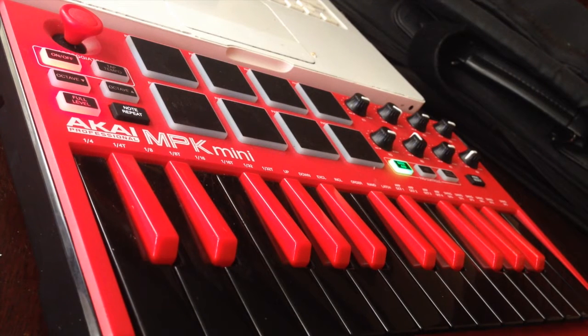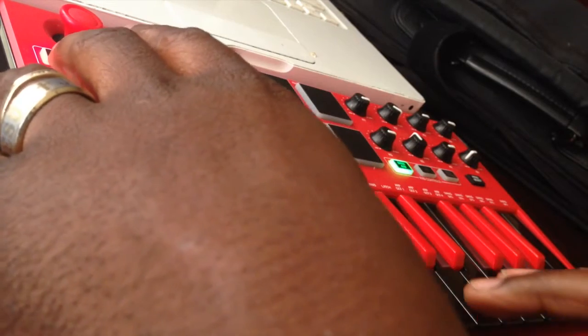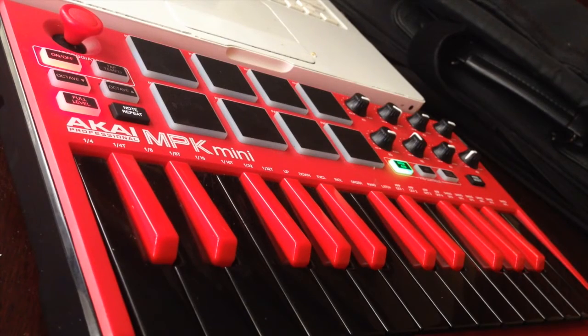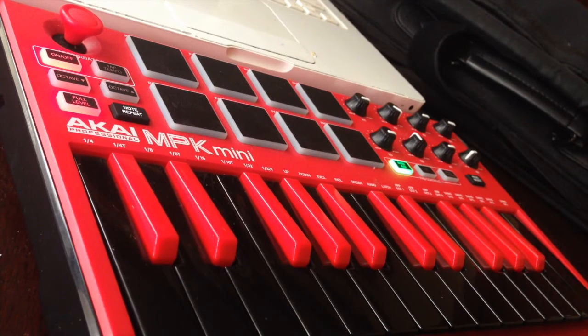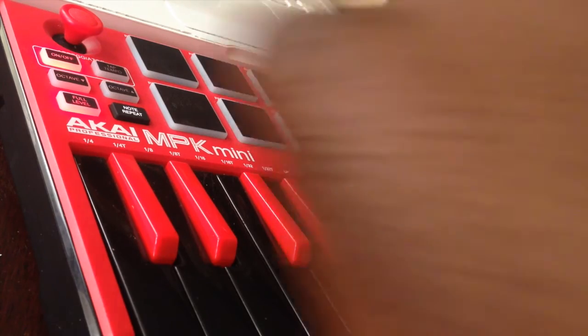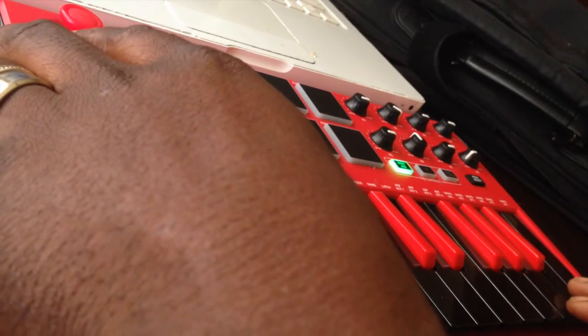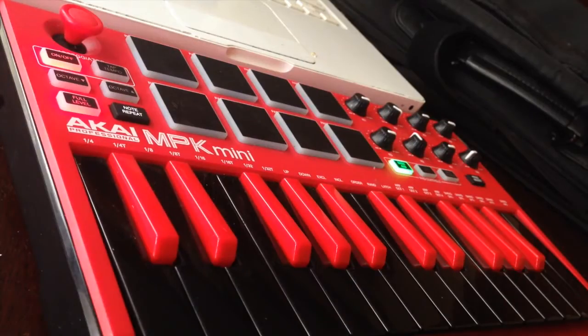Now remember, I'm playing a random setting. So if I was to press notes in order, it would play the notes in order. Sounds like we're going down, so then we're going to go up with those notes. And we can even put a swing. Let's put a 61% swing on that.